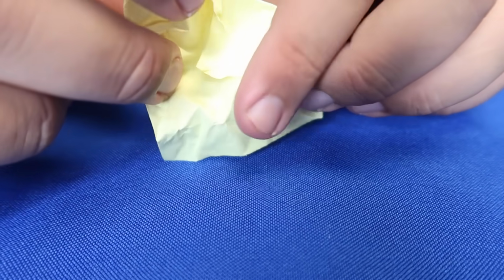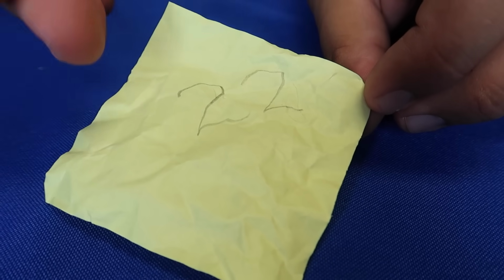They open up their prediction and reveal that you have indeed gone back in time and changed the prediction to the number that they thought of. So it's a really amazing trick. It blows people's minds, and there are a lot of different applications you can do with this.